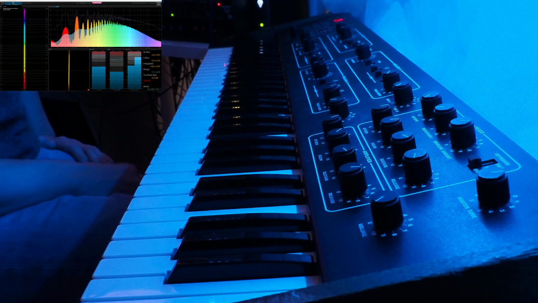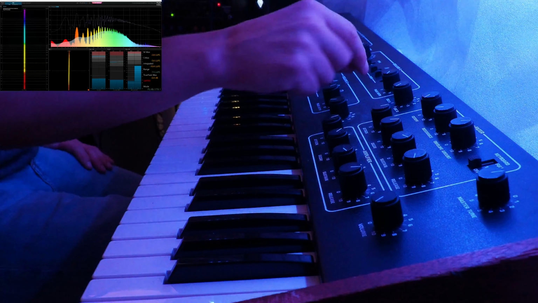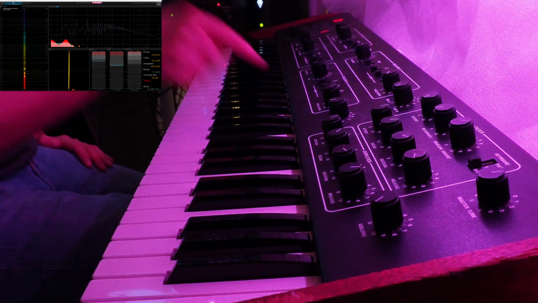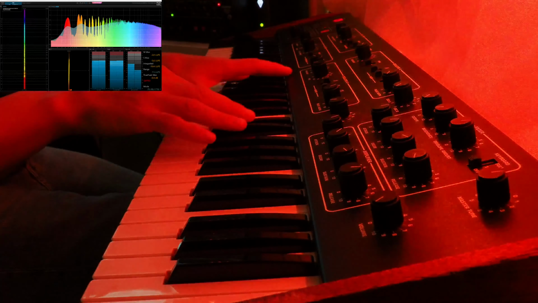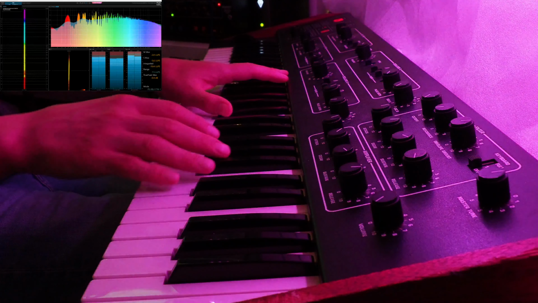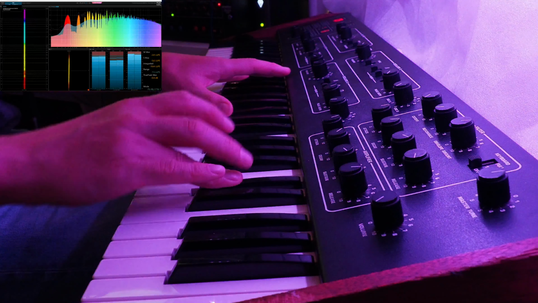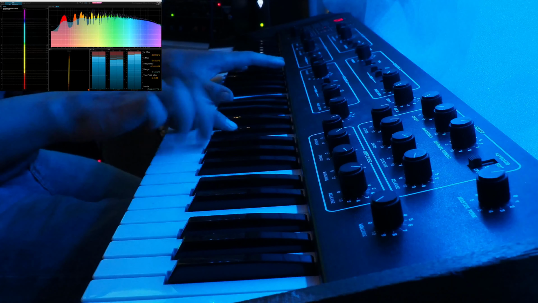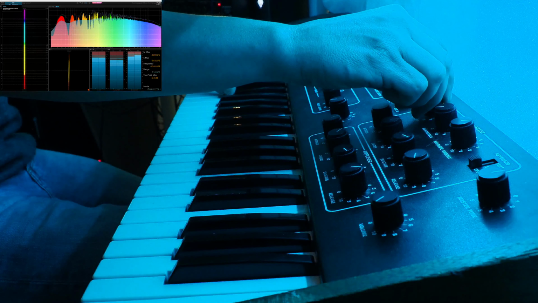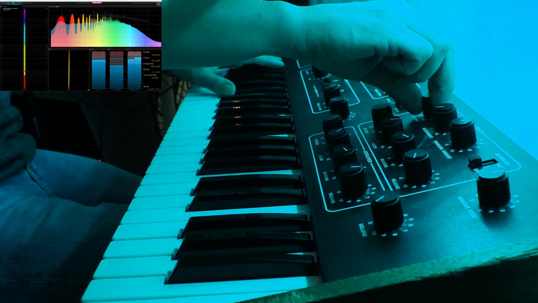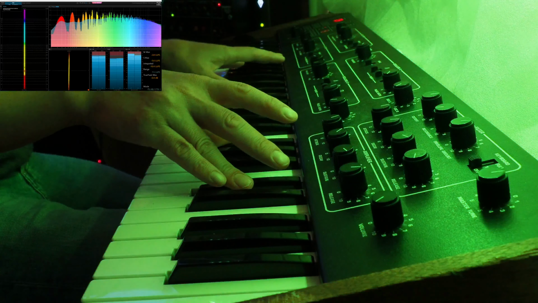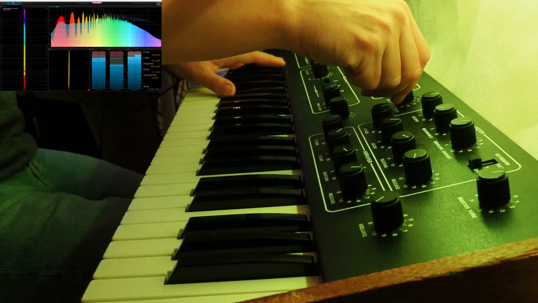So obviously this synth has a few different oscillator wave shapes. Right now we're listening to the sine and the square. Let's have a listen to the triangle. Bring up the triangle above it.